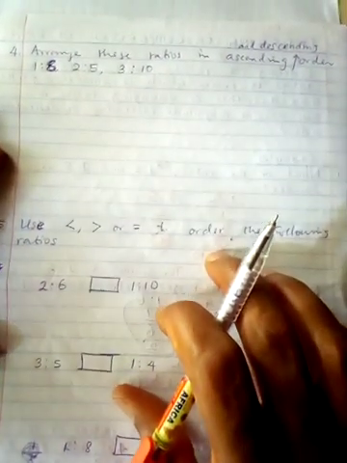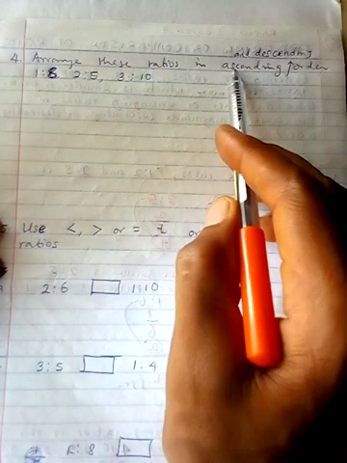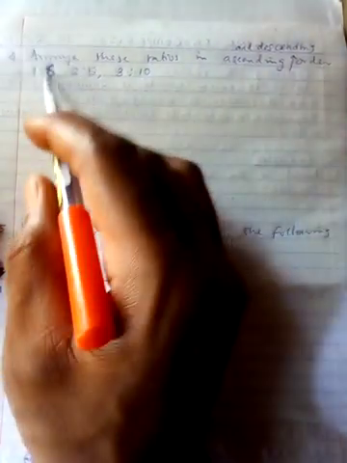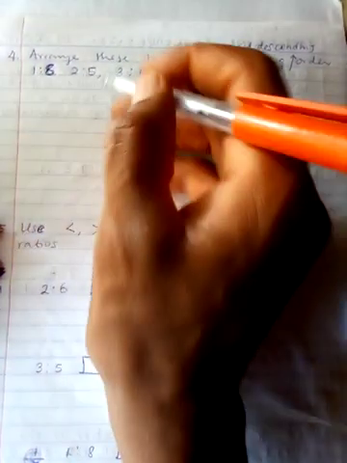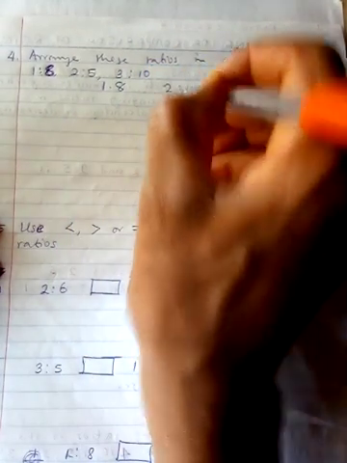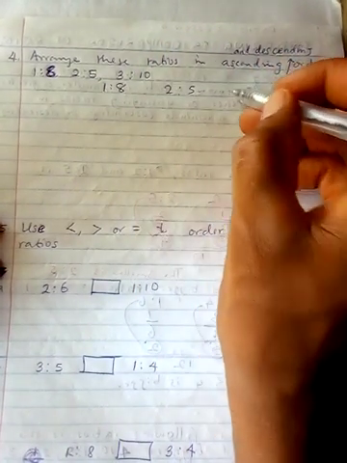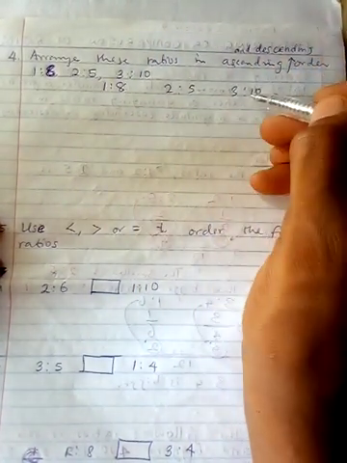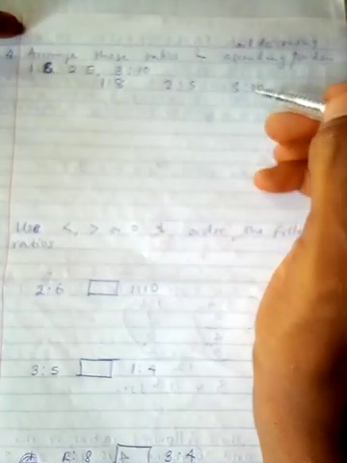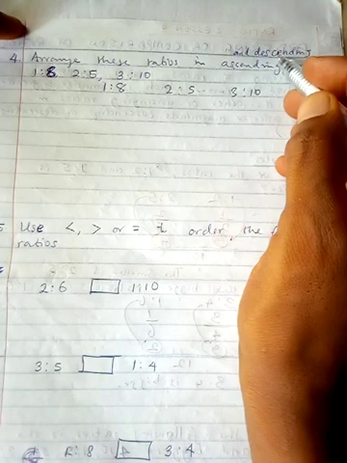Other examples follow. We have example 4. Example 4 is saying arrange these ratios in ascending and descending order. So we have 3 ratios here. Number 1 is 1 ratio 8, followed by 2 ratio 5, and then we have 3 ratio 10. We are going to arrange them in ascending order, meaning from the smallest to the biggest, and then also in descending order, which is from the biggest to the smallest.